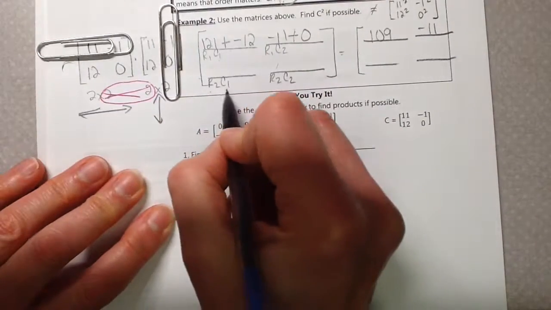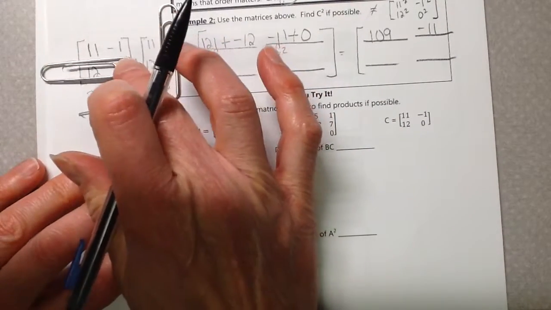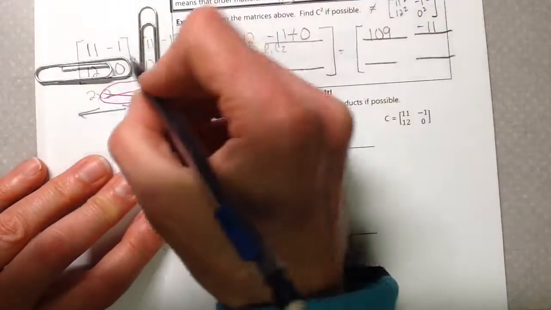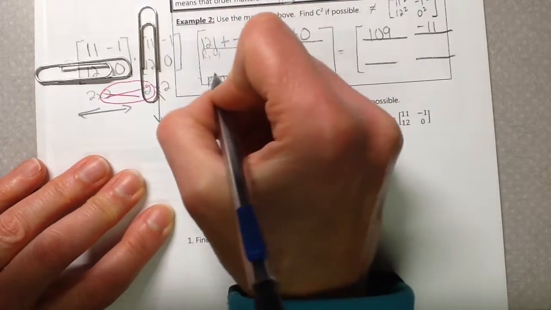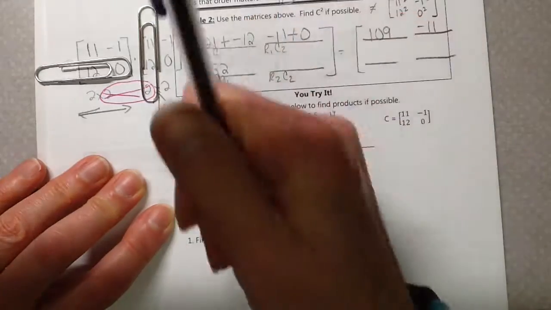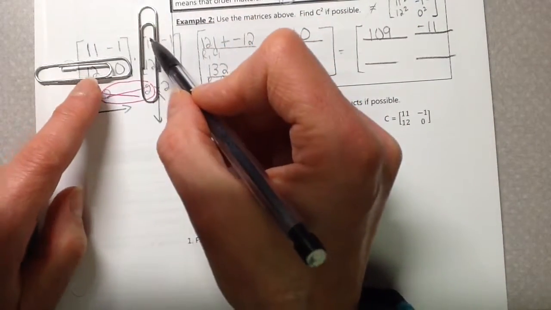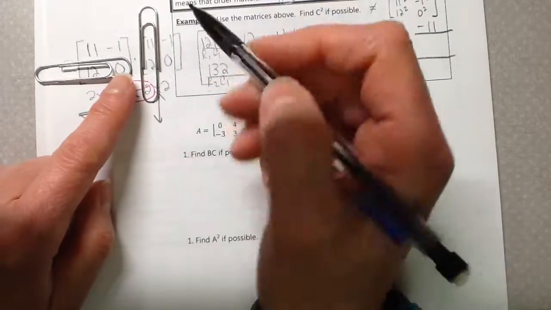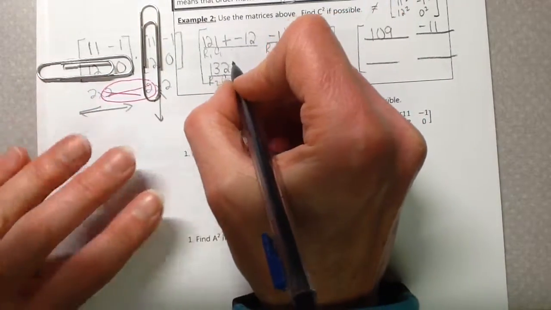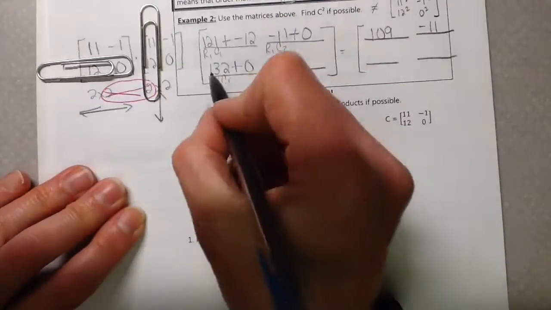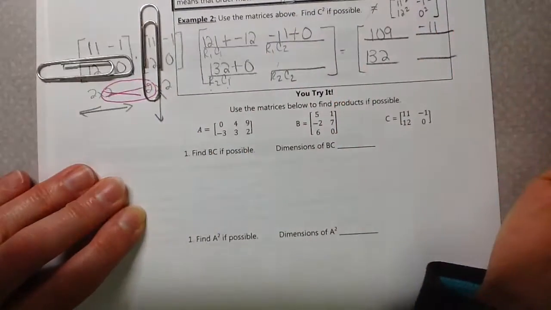And now I want row 2, column 1. So here's row 2 and column 1. So 12 times 11 is going to give me 132. And then I do, so the first one times the first one, second one times the second one. So that's going to be 0 times 12 is going to give me 0. And that will give me, adding those together, 132.